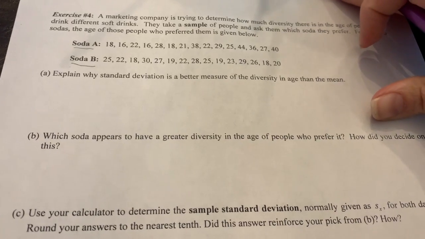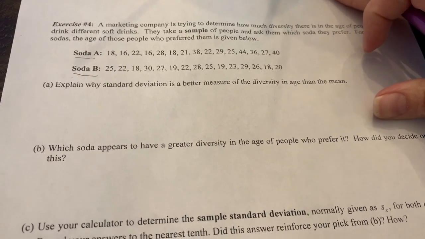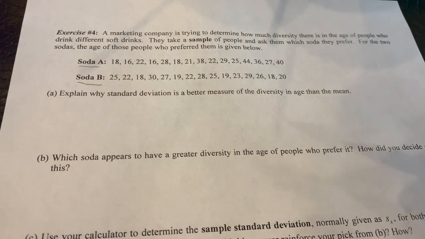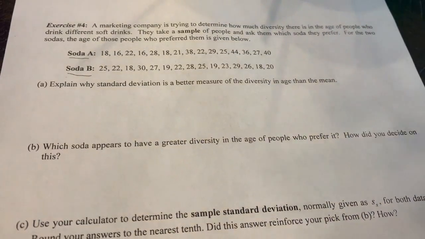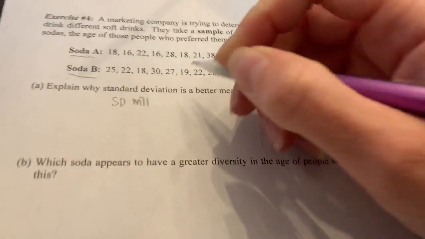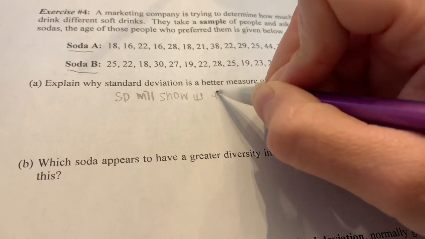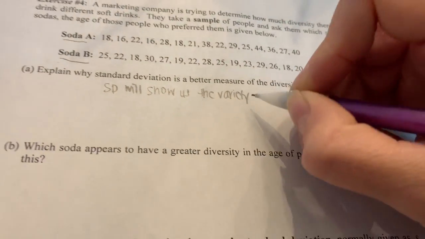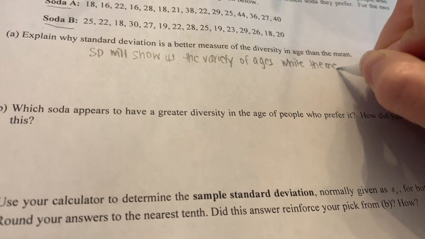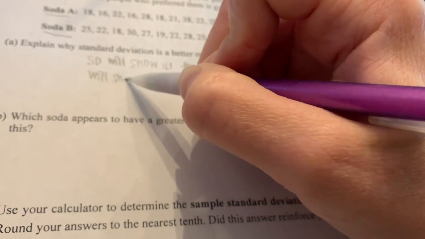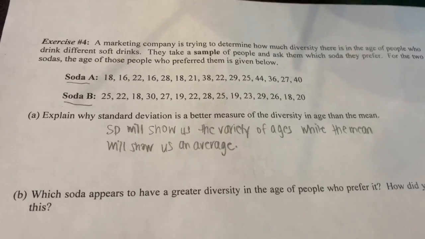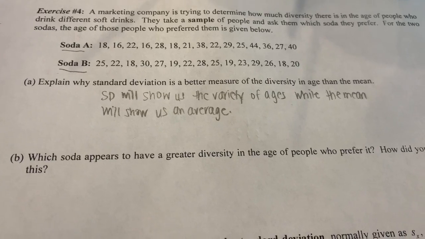So first, we want to say, why is the standard deviation a better measure of the diversity in age than the mean? Well, that's because the mean is just going to give us the average age, and diversity means we want to know how much different they are. So standard deviation is better because it's going to show the variety of ages. Okay, so if we find an average, it's not really going to show us how much these ages vary. Finding the standard deviation will show us that.